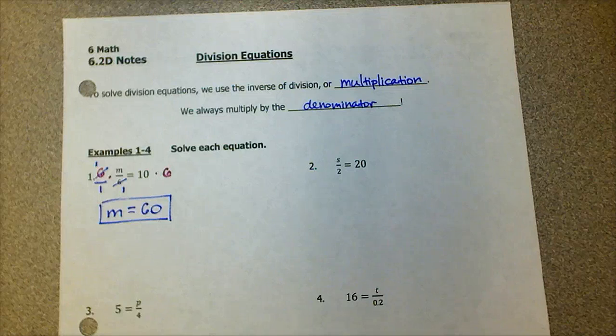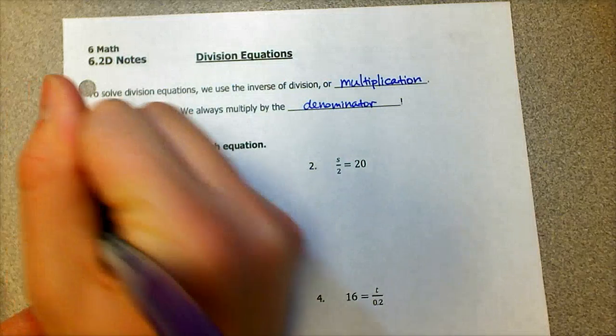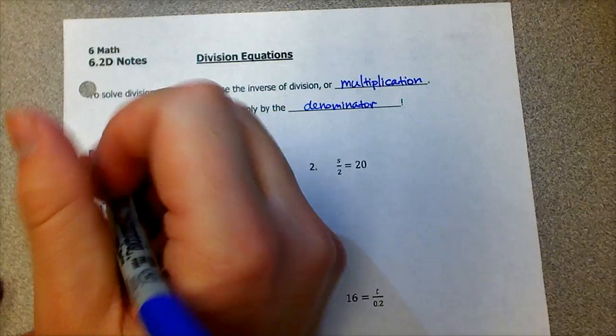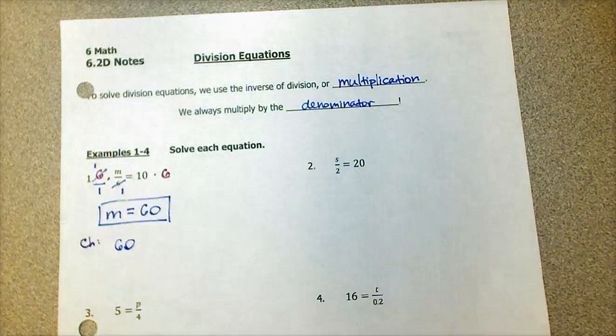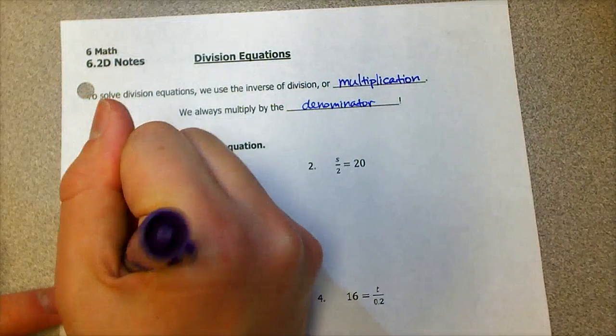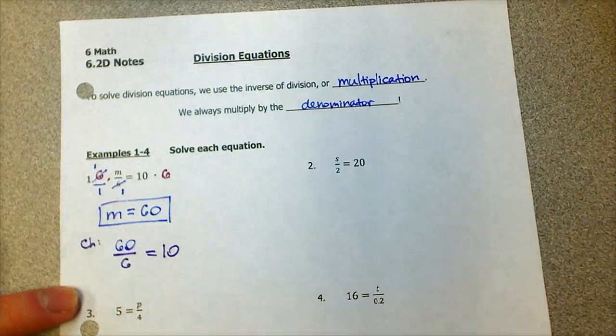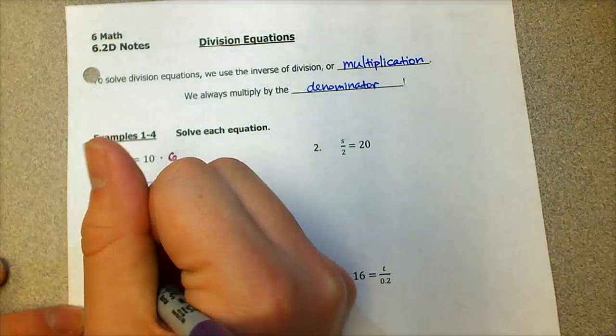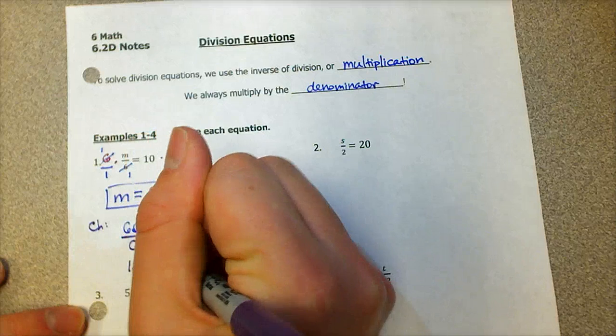We'll again check our work like we always do. So we believe m to be 60, so this is 60 divided by 6 equals 10, and 60 divided by 6 is 10, so 10 equals 10.